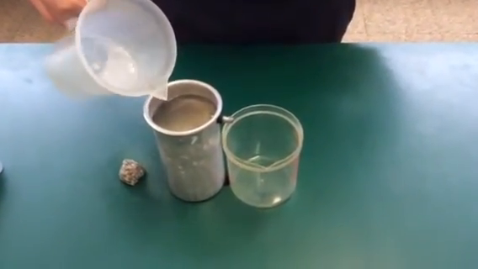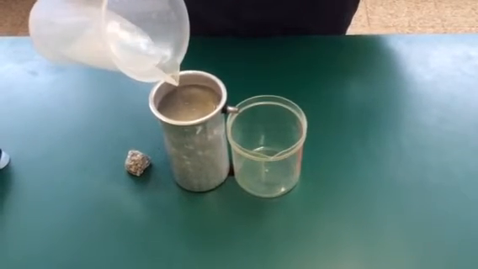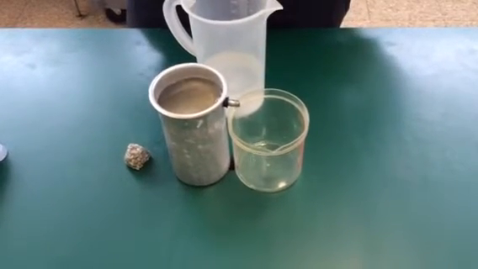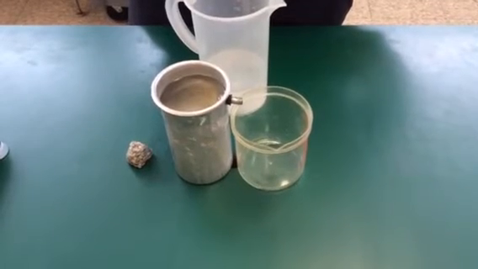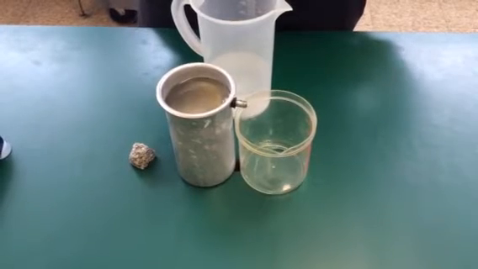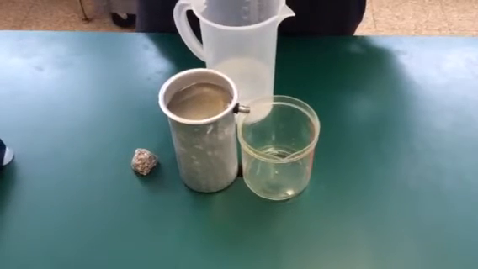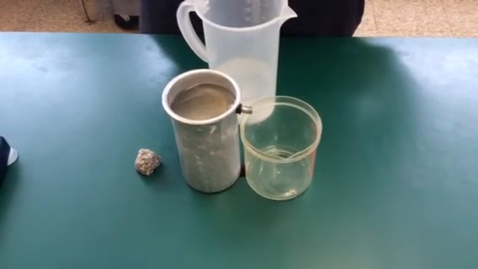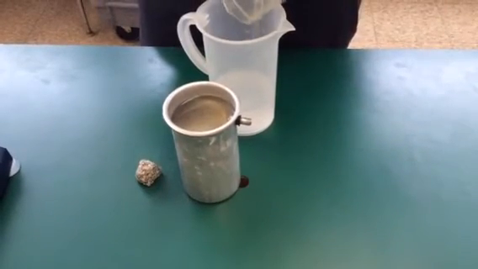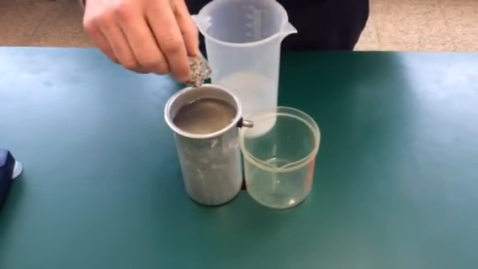You want to make sure your overflow can is completely filled with water by pouring in enough water until you get just a little bit of a trickle to come out of the overflow can. We'll have to wait now until it's done dripping to guarantee that it is completely filled. Once it stops dripping, we'll dump that extra water out that's in the beaker right here, completely empty it, and then we'll go ahead and submerge our object in the overflow can.